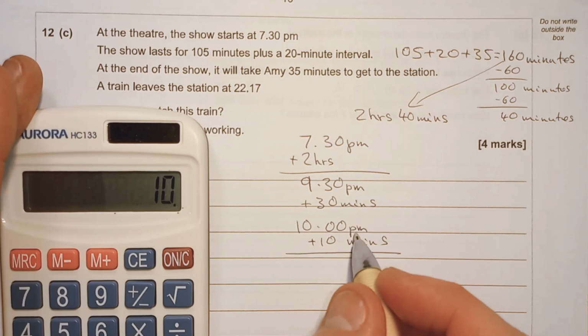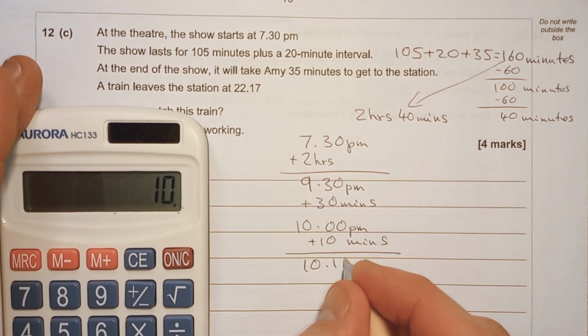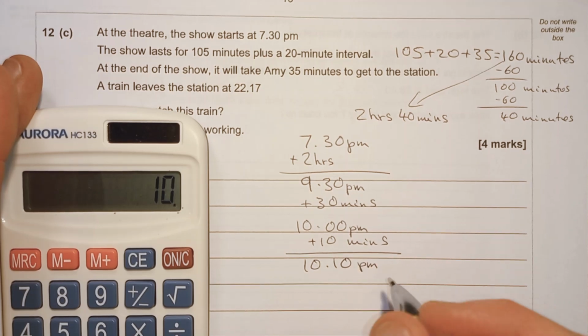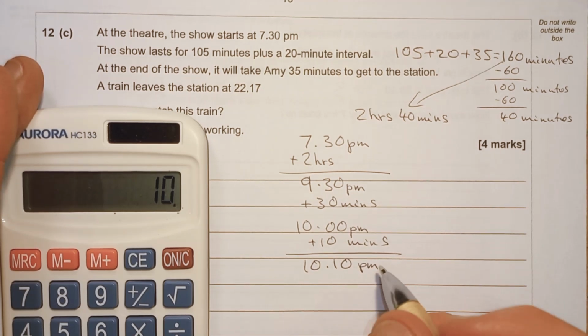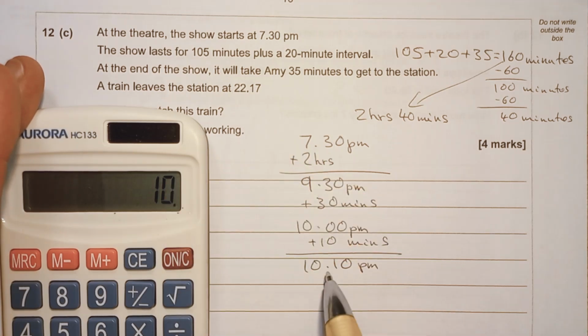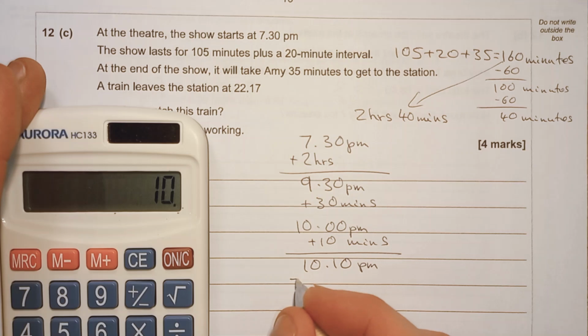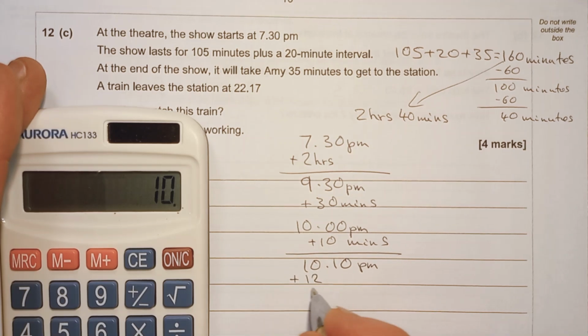So 10 o'clock, or 10 p.m., plus 10 minutes is going to be 10:10 p.m. Right, a train leaves the station at 22:17. So we've got to go from either 24-hour clock to 12-hour clock or the other way round. Let's go from this. If we want to turn this into a 24-hour clock, we just need to add 12 hours to it.